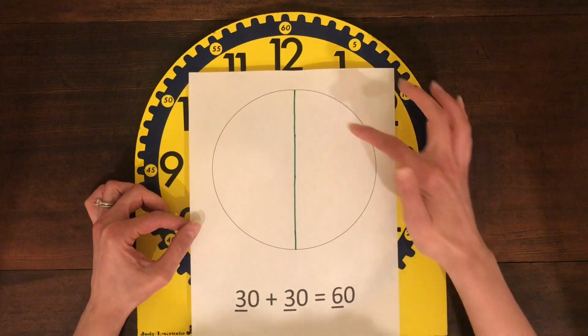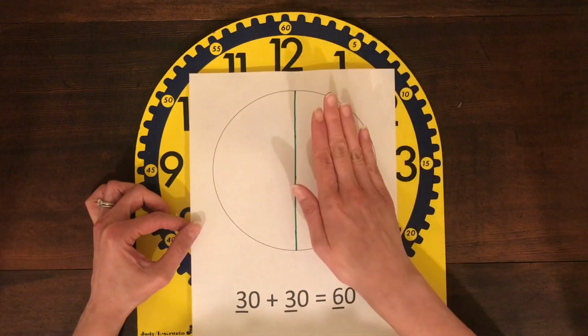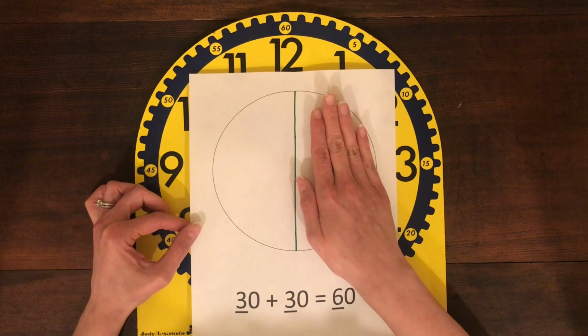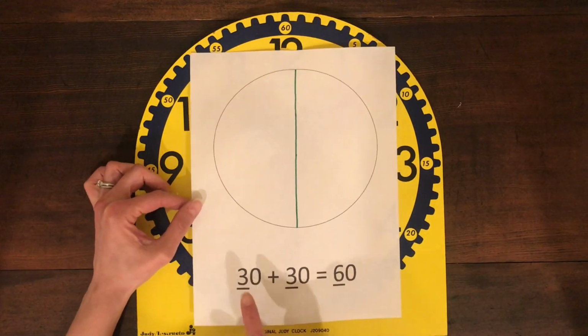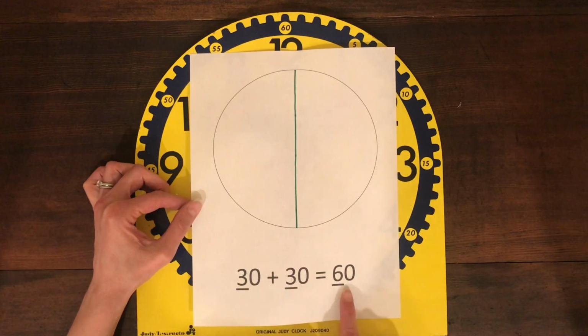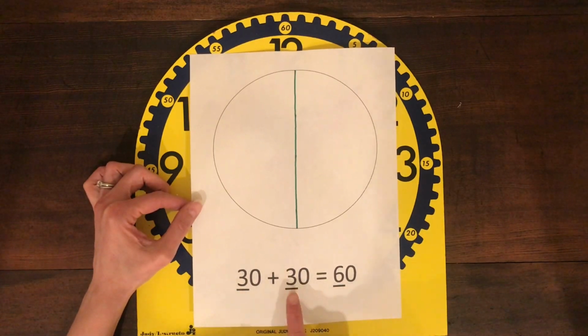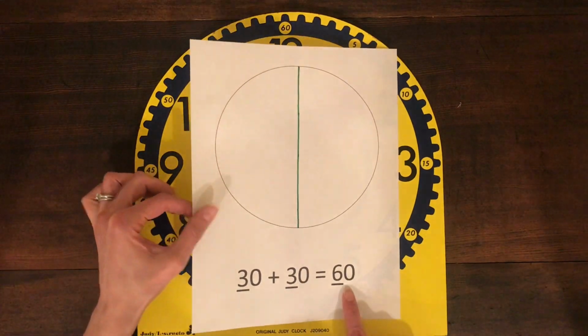And if we know that there's 60 minutes in the whole, half of 60 is 30. So each of the halves is 30. It's like 30 plus 30 equals 60. If we know 3 plus 3 equals 6, then we know 30 minutes plus 30 minutes equals 60 minutes.